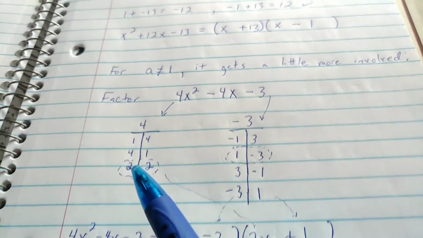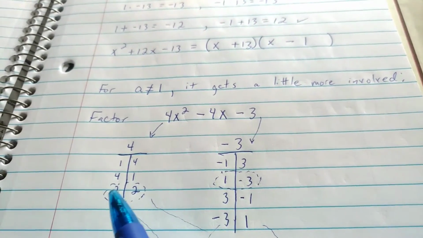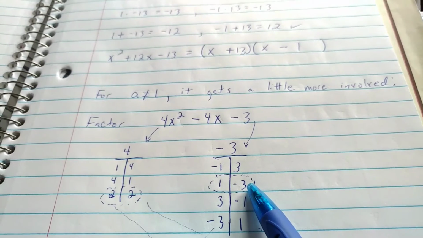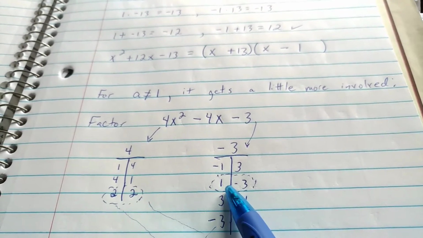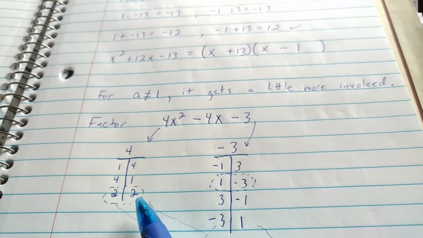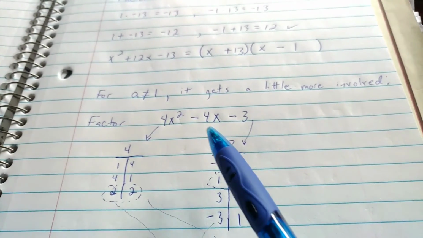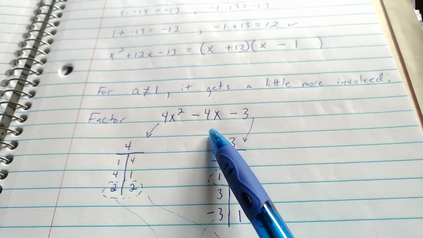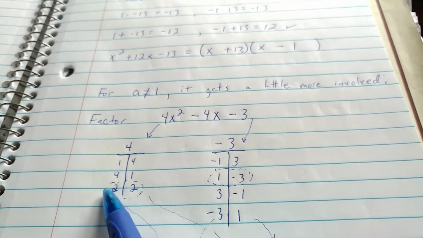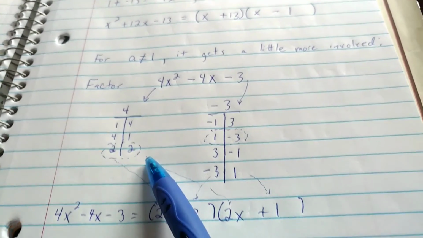But I went ahead and found the correct pair from each table, and let me show you how I knew it was the correct pair. 2 times -3 is -6. 2 times 1 is 2. The -6 from 2 times -3 added to the 2 from 2 times 1, -6 plus 2, that's -4. That's what I'm looking for. Once I have the two pairs I want to use, I circle them because I might get distracted doing something else. So when I come back, I don't want to have to start all over.